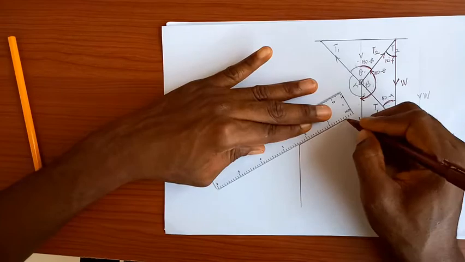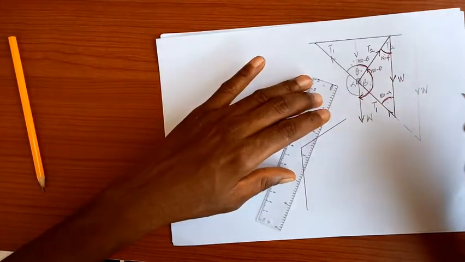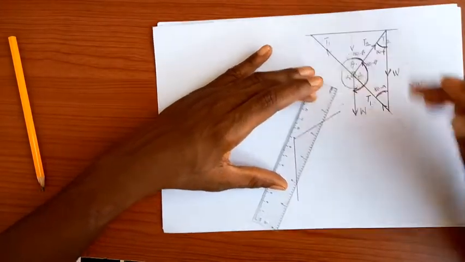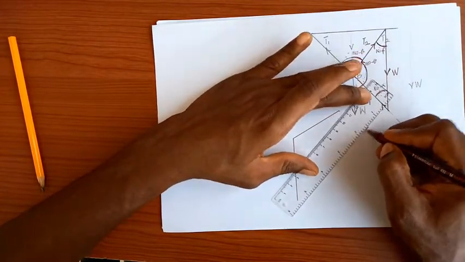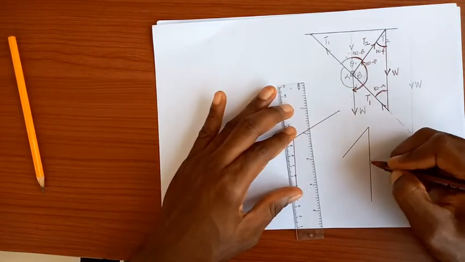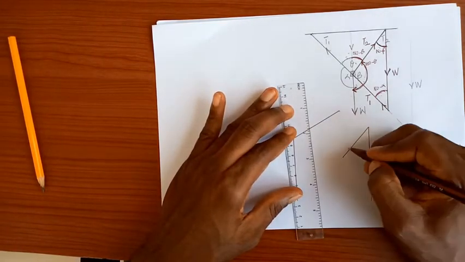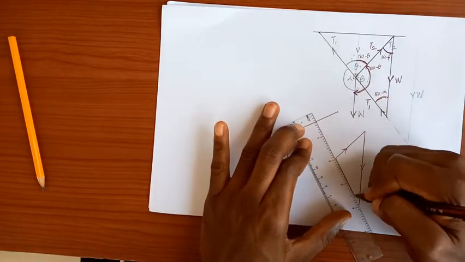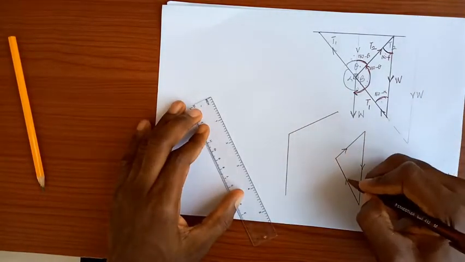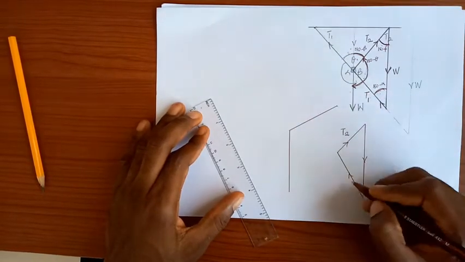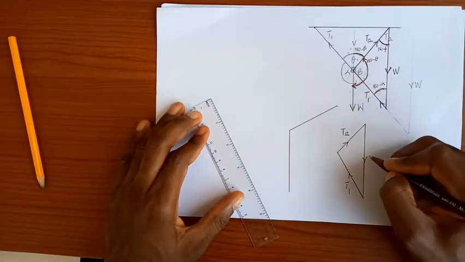And this can only happen, the force diagram can close up this way for forces. Let me draw it the same way we see it here. This can only happen when we have three forces in equilibrium. When you don't have forces in equilibrium, they will never close up this way. So I have a T2 here, I have a T1 here, I have a W here.